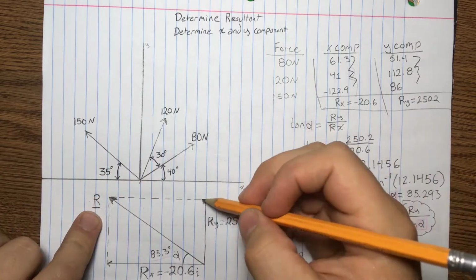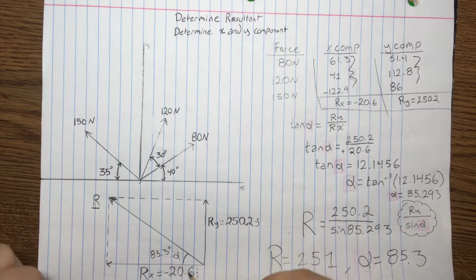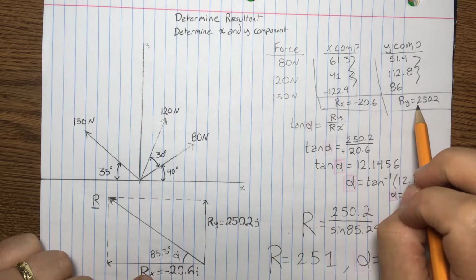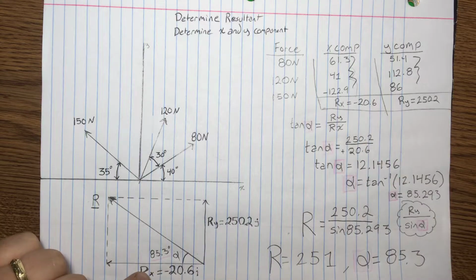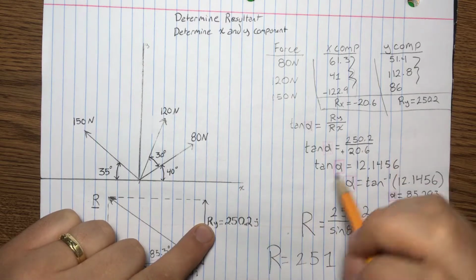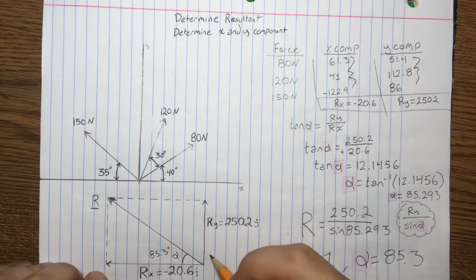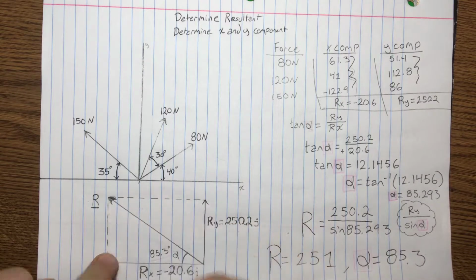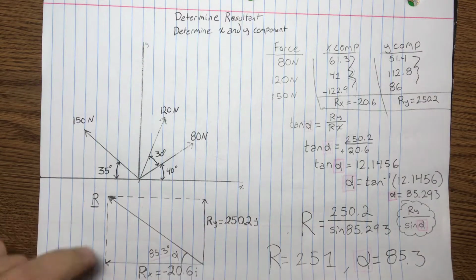So if you look down on this one, in order to find your Rx, which is right here, it's the negative 20.6, and Ry will be 250.2. So this is what your Rx and Ry are. And then in the middle of that will be your resultant if you make a parallelogram.